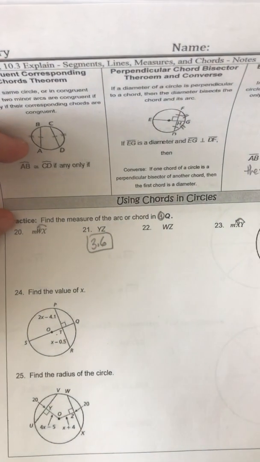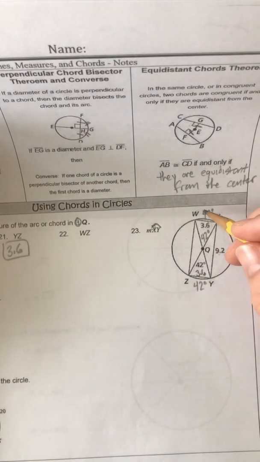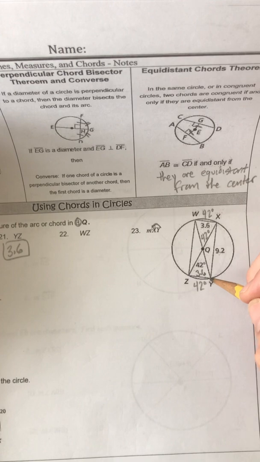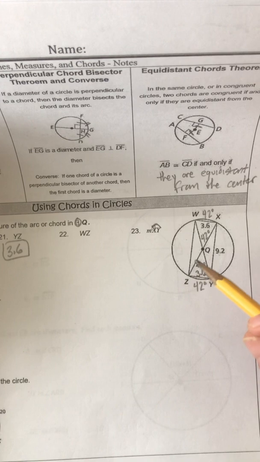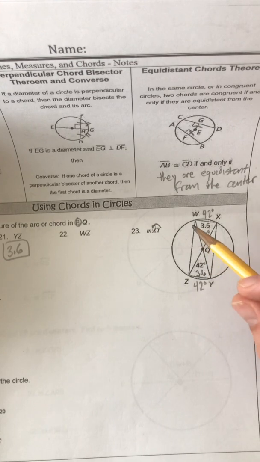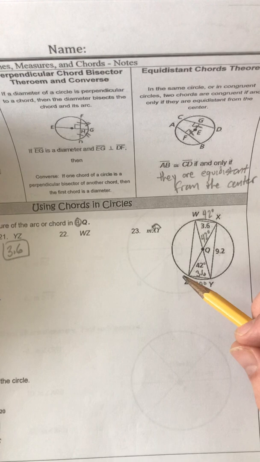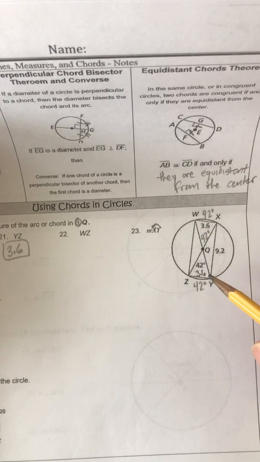There we go. We're working through this stuff, all right? Again, the chords are the same, that means the arcs are the same, okay? Or vice versa as it was here. Now, the part that trips us up here, guys, is that we have two diameters here. So what this means is that these two angles are going to be the same here. Look at this. We have 42 degrees here. That means this whole angle here, WQZ, is going to be the other part of my semicircle.